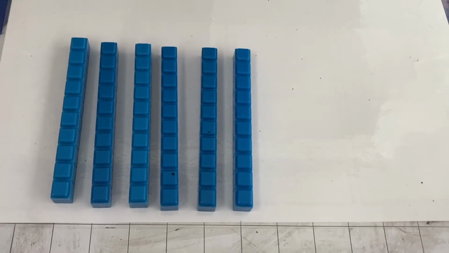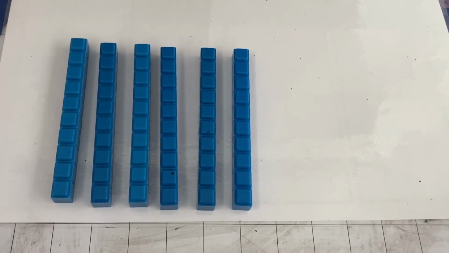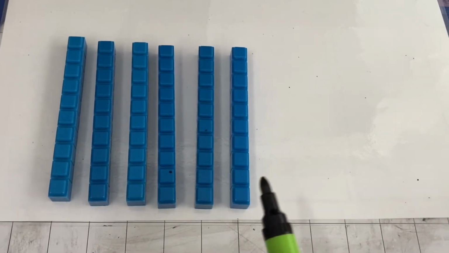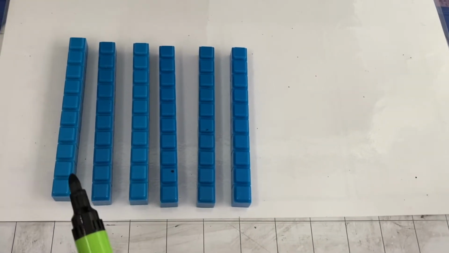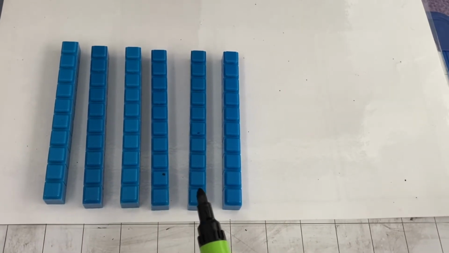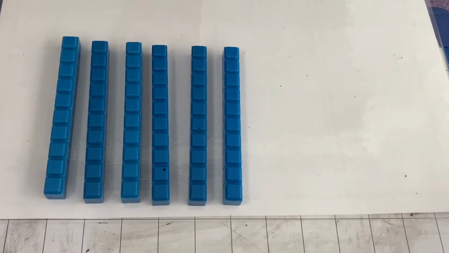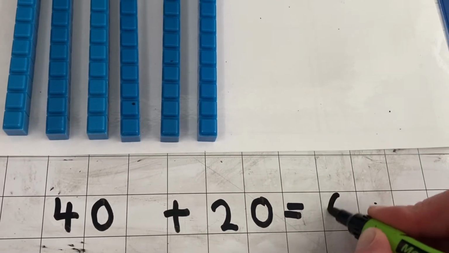We can see that we have 6 multiples of 10, and 6 multiples of 10 means that we have 60, because each base 10 rod represents 10. 10, 20, 30, 40, 50, 60. Therefore, 40 add 20 equals 60.